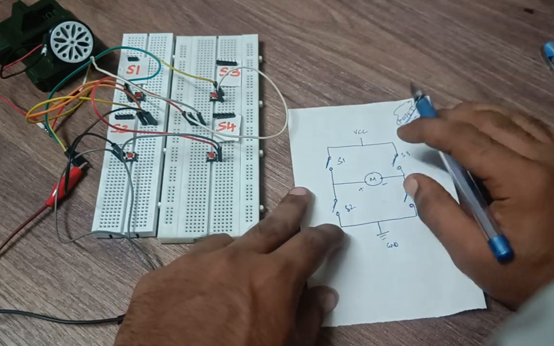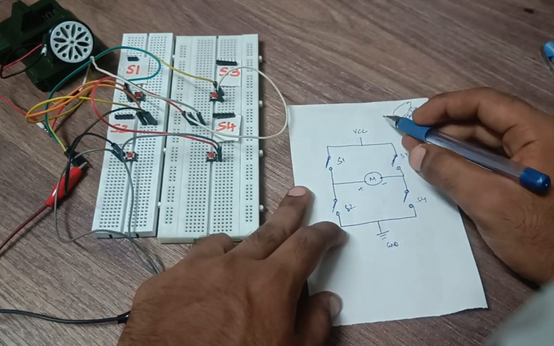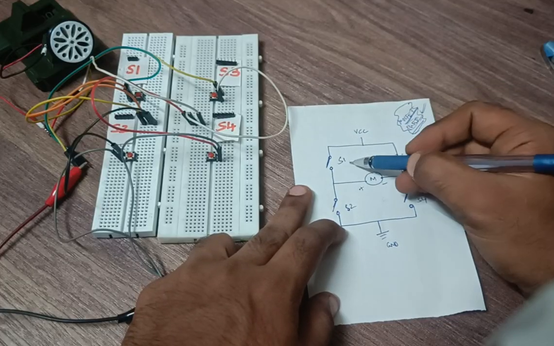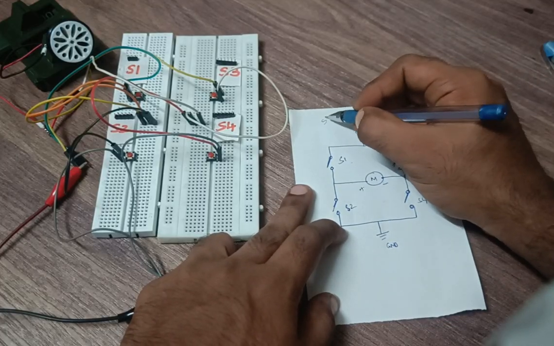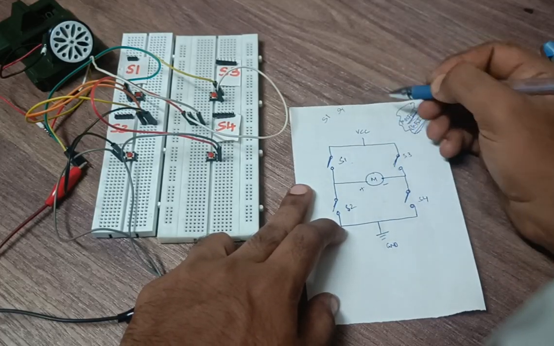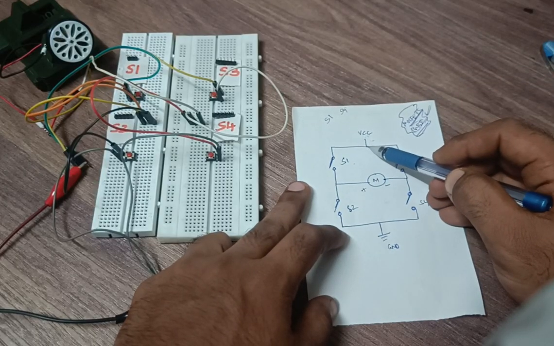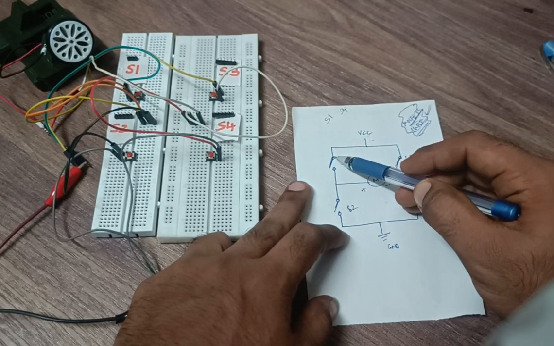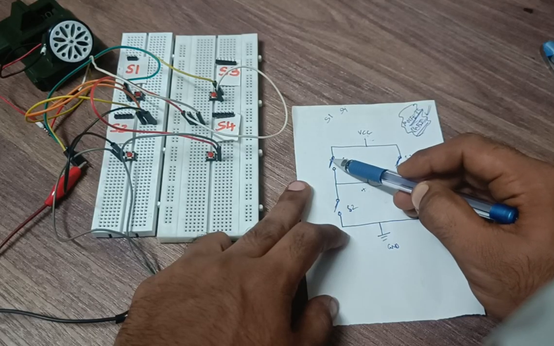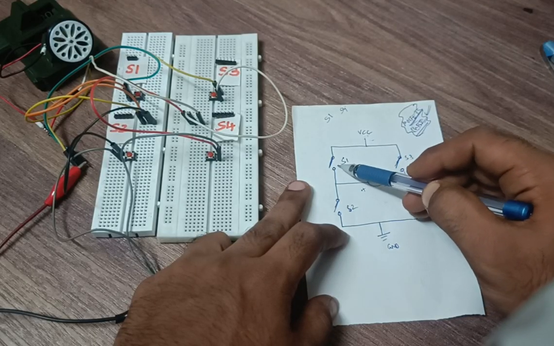Okay, I'll explain what will happen if we press S1 and S4. Just imagine the voltage is coming from here, and the electrons are waiting to jump to the next terminal.